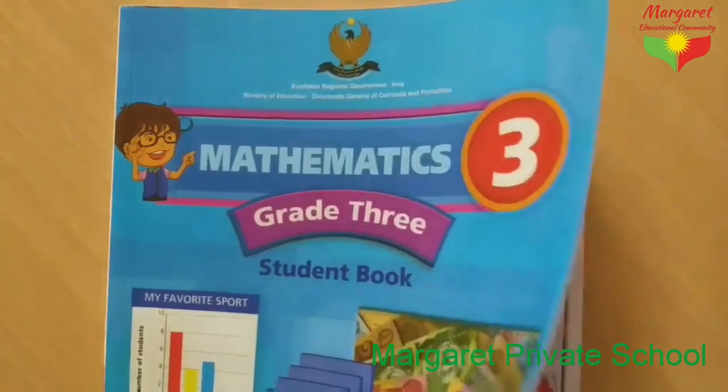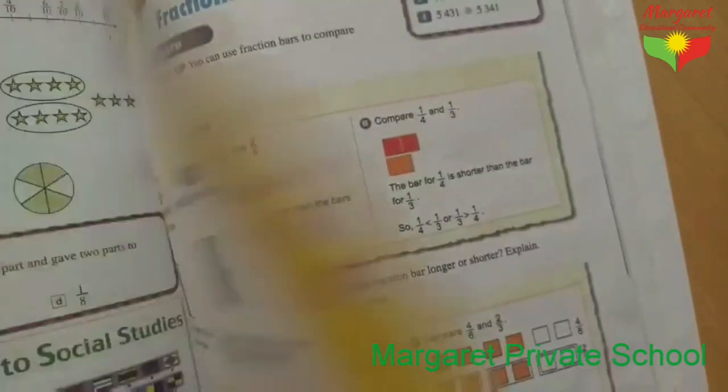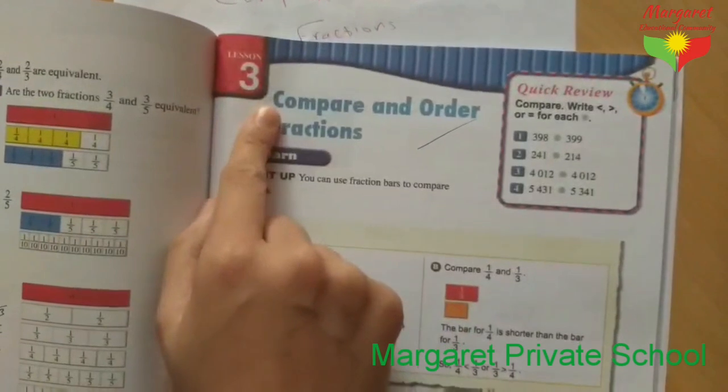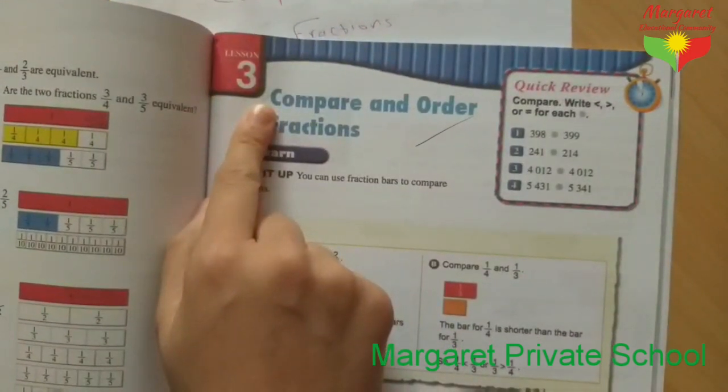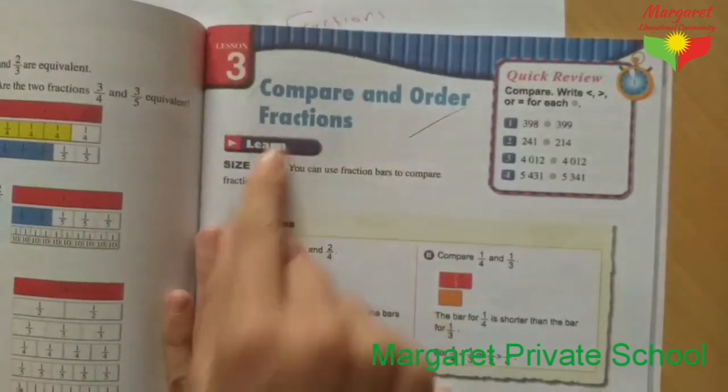Students, all of you open your book now. We have a new lesson. Now in lesson 3 we have a new subject, scholars: compare and order fractions.